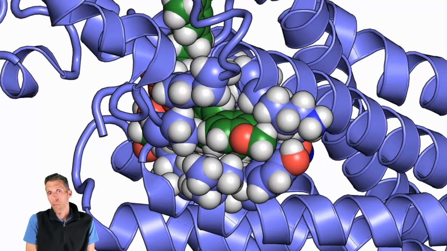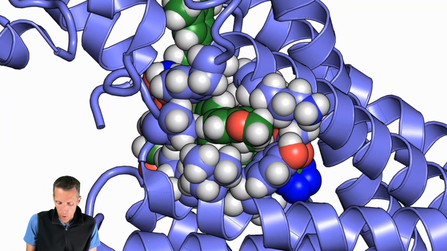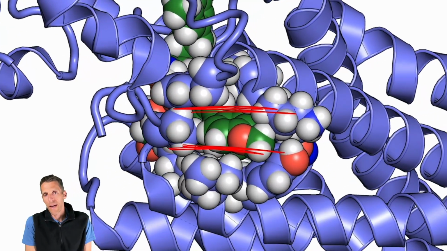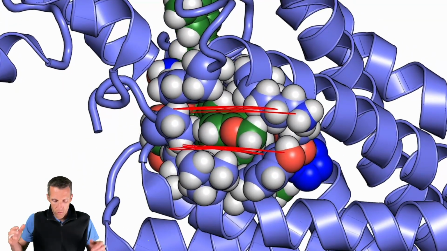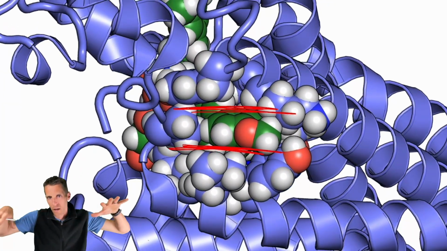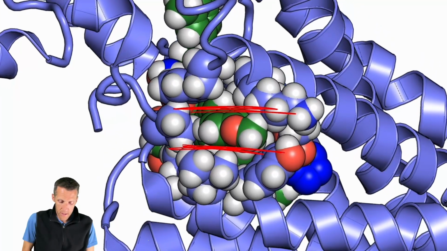We can also see hydrophobic interactions. So this is a different view of the drug, just from a different angle in the pocket. But hopefully what you appreciate there is we've got this big hydrophobic brick here, and the receptor has a bunch of carbon atoms itself that are all sitting down binding to that brick-like region. So there's lots of hydrophobic interactions.